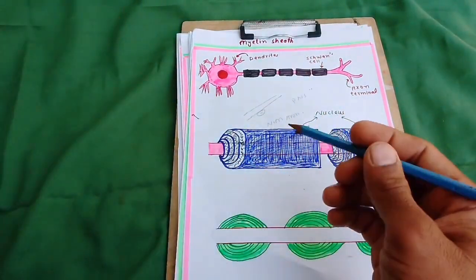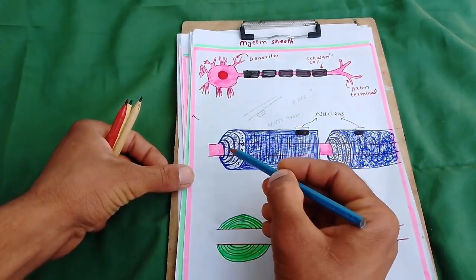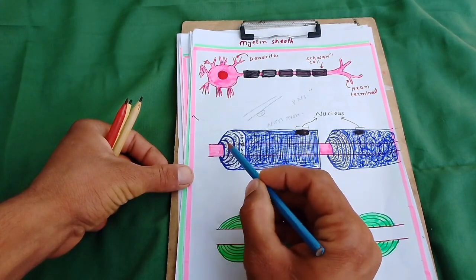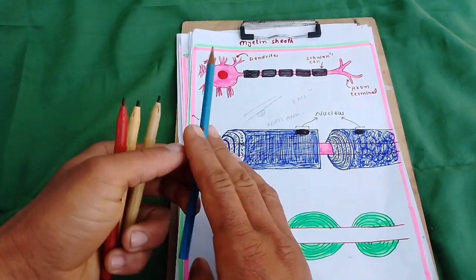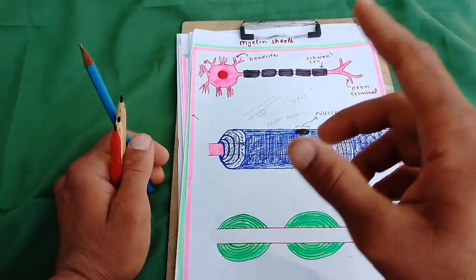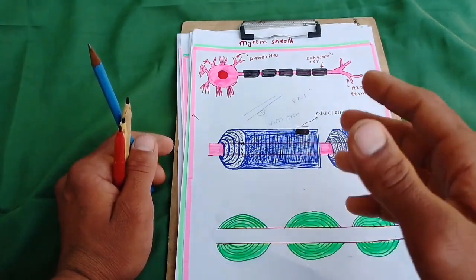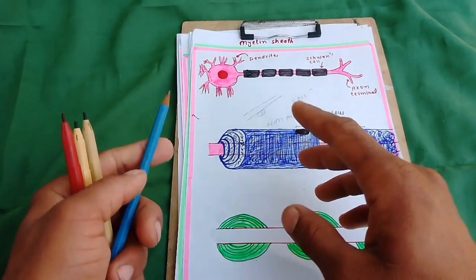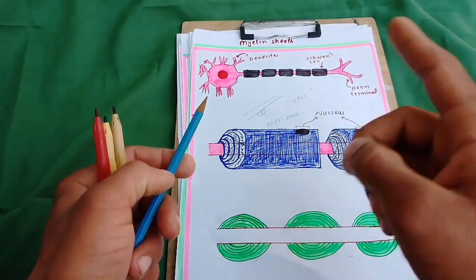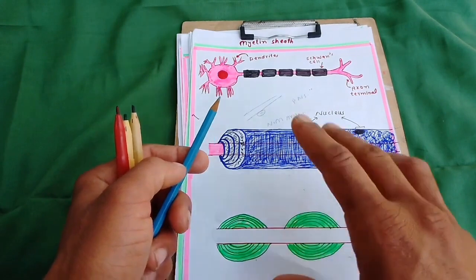Let's see here. When I zoom this area, this is the axon. This is the one concentric layer, two concentric layers, 3, 4, 5. One Schwann cell makes about 40 to 50 concentric layers around the myelinated axon. When this Schwann cell makes many circles around the axon of the neuron, they make a thick layer.